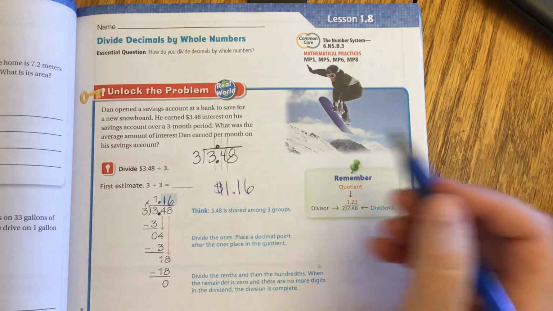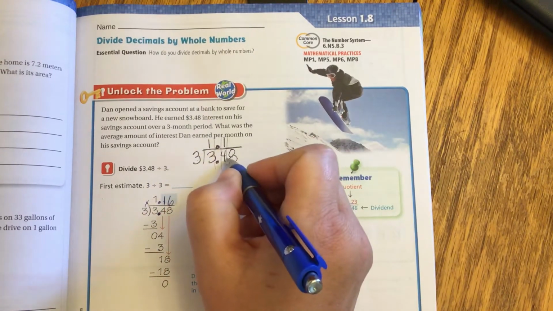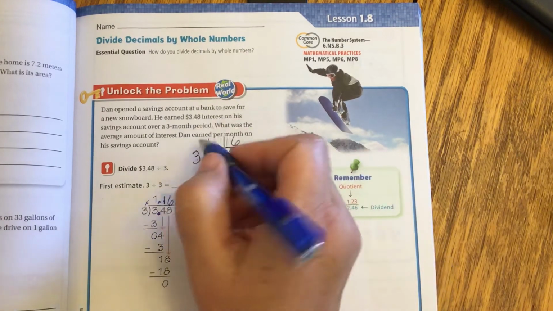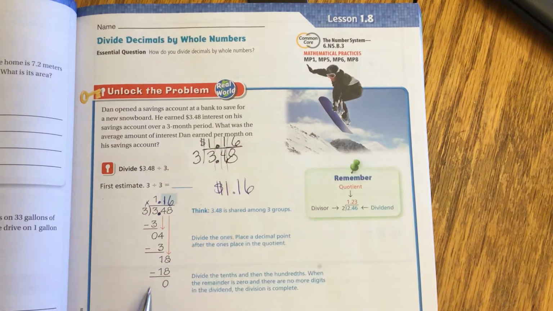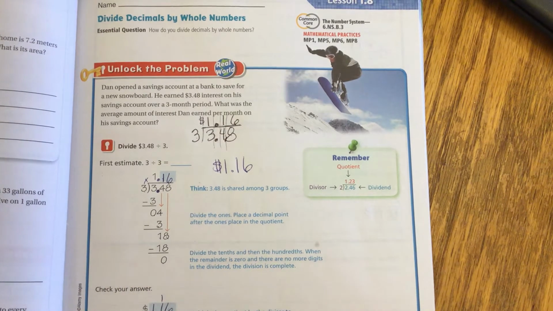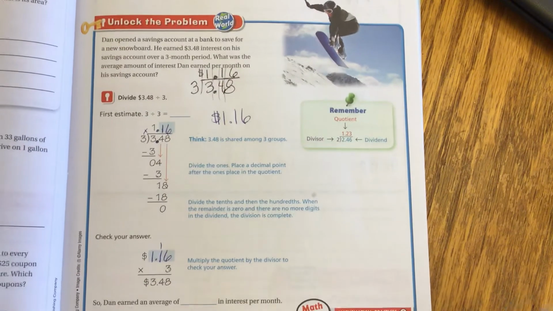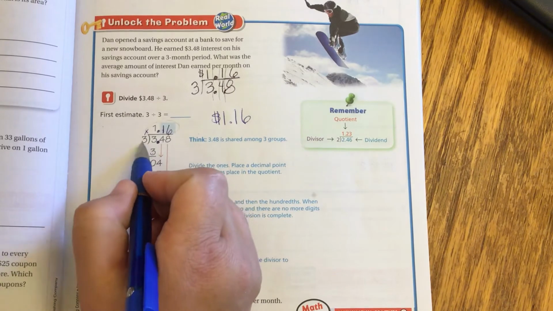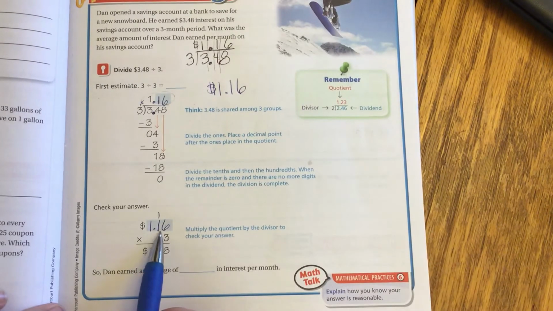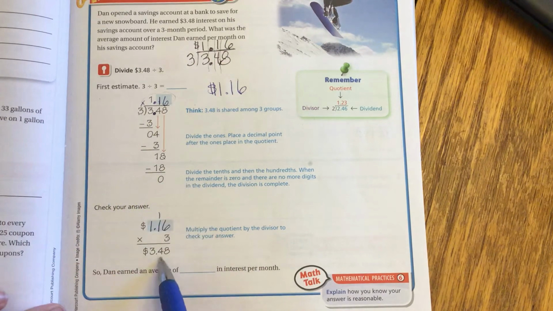So 3 goes into 3 one time, 3 goes into 4 one time with 1 extra, 3 goes into 18, 6 times. So it would be $1.16. And this is showing it bringing down the number each time. You can always check to see if you've got the right answer up here by taking this number times this number and seeing if you get the number under the bracket. So $1.16, that was what we got, times 3, and it should equal 3.48.